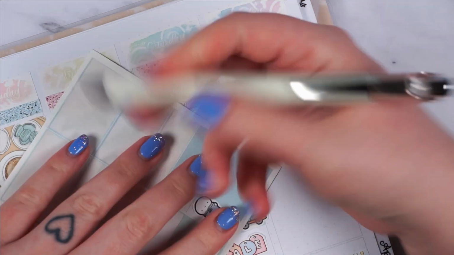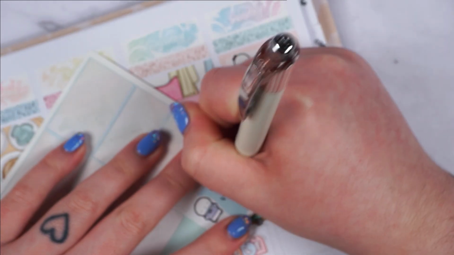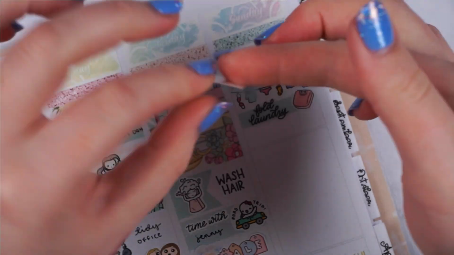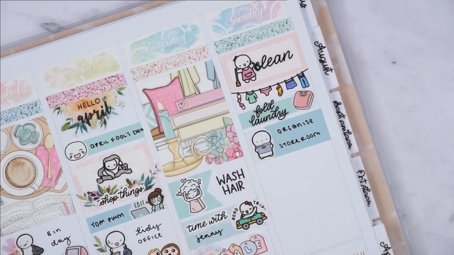And I organised the storeroom this day, which was basically also tidying the hall, because I had to put everything in the storeroom so that it had somewhere to go, but that it wasn't just cluttering up my hall anymore. So I marked that with a Coffee Monsters Co emoji.